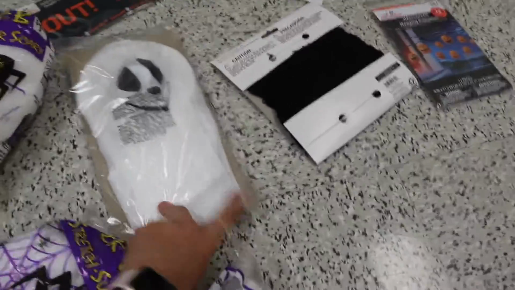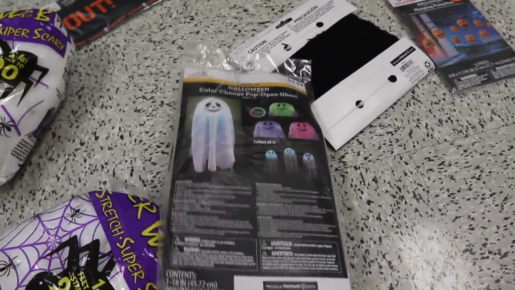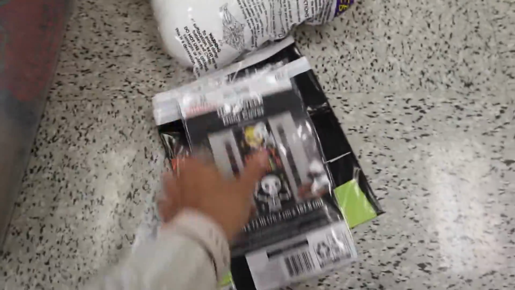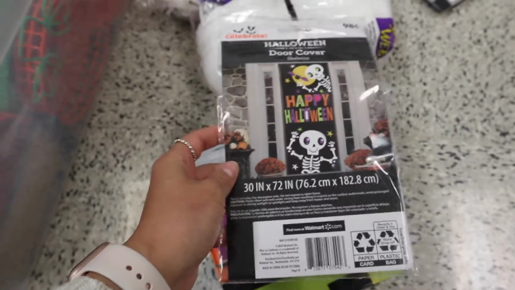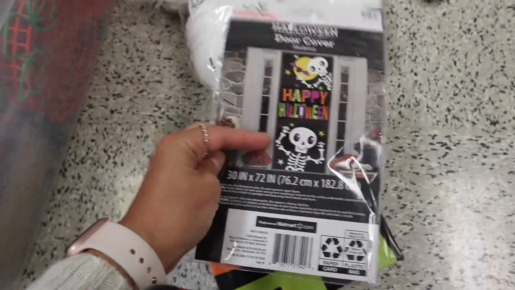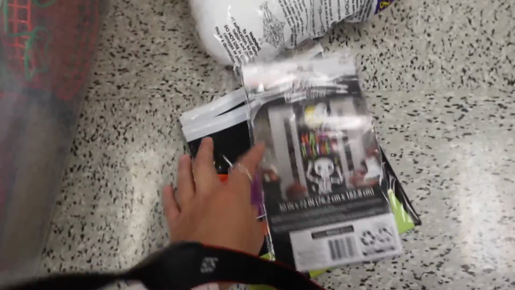I found this cute little light up hanging ghost that I'll put in the corner, probably above my desk. Just some spider web to put on my bulletin board. And then I saw this year, I don't want to put it on the outside of my classroom because I feel like that's still a little too kiddish, just because it is high school, but I'm probably going to put this on the inside of my door. So that way, at least in the classroom, it's still super Halloween-like.